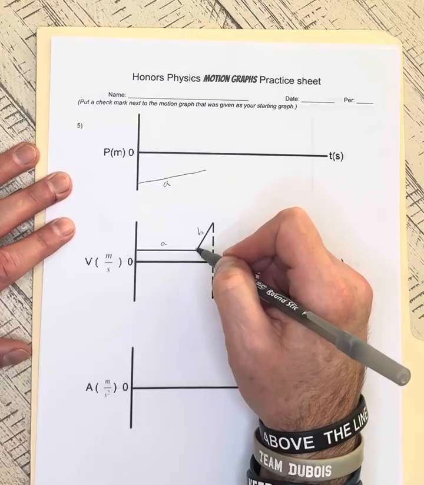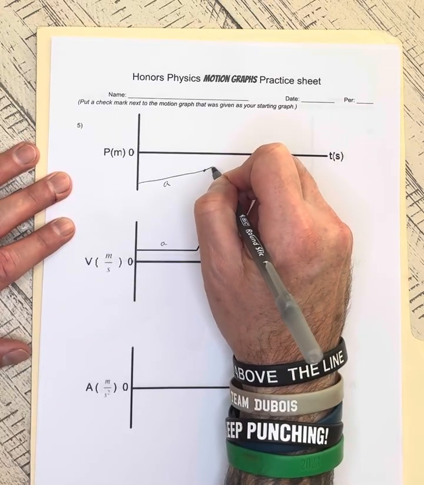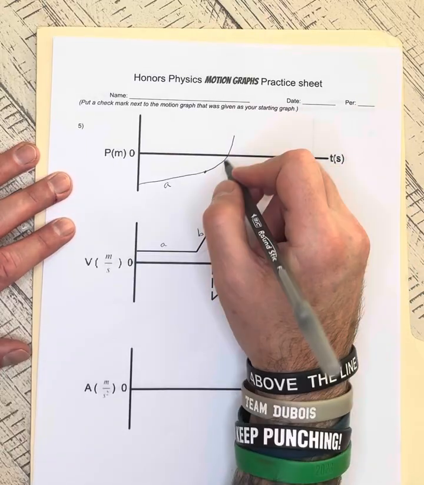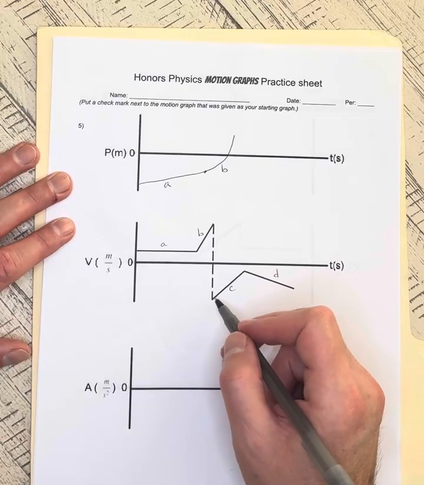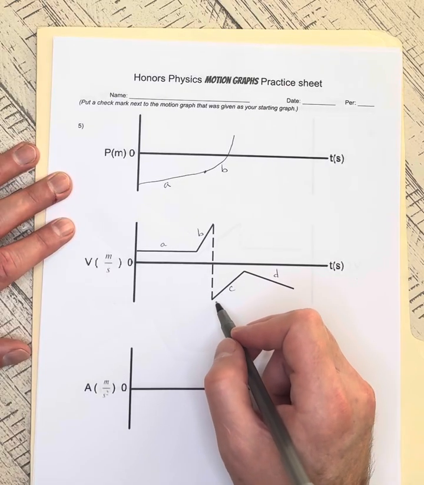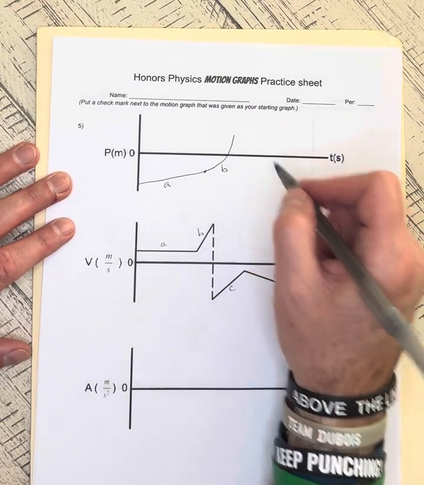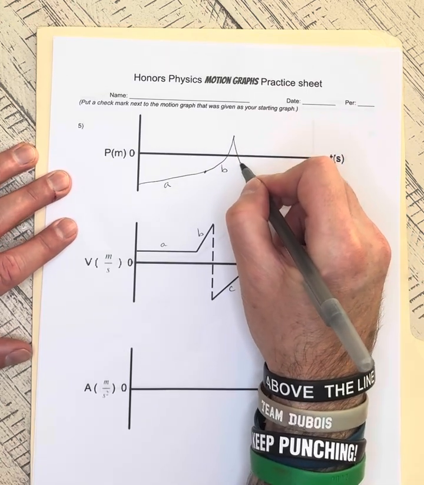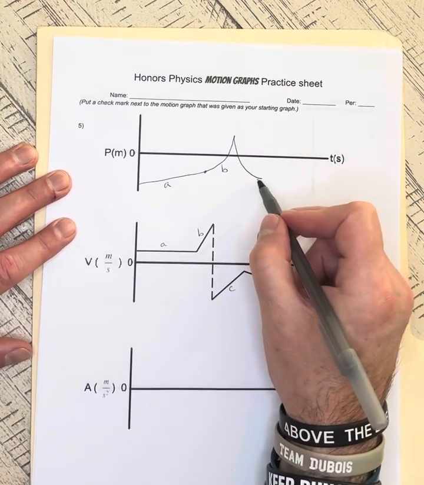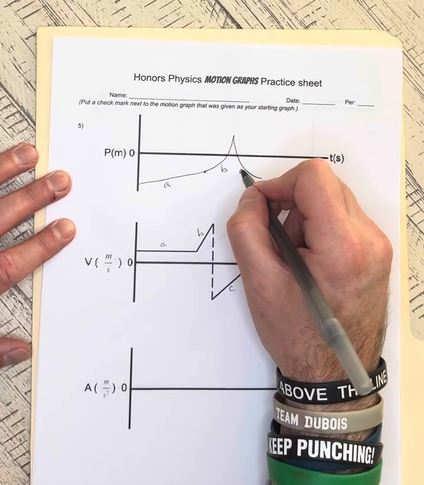And then during B, continuing to move towards the positive direction, but you're getting faster and faster and faster. That's going to go like that. And then segment C, now that you have a negative velocity, that means you turned around. And notice it's a negative velocity, you turned around, but the velocity is approaching zero, so you're slowing down. So you have to go towards a negative direction while you're slowing down. So that's going to go something like this. And it never gets fully horizontal there because the velocity doesn't quite hit zero.